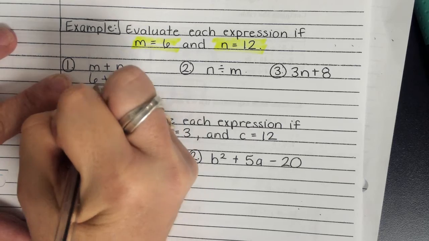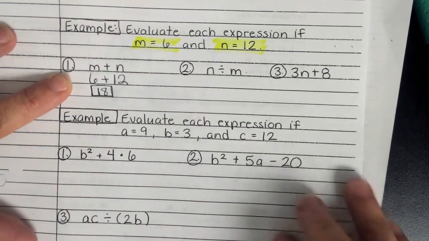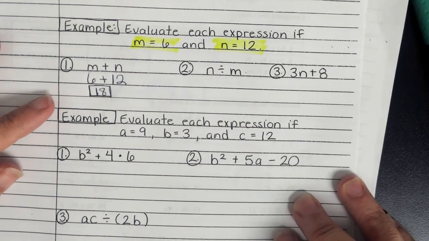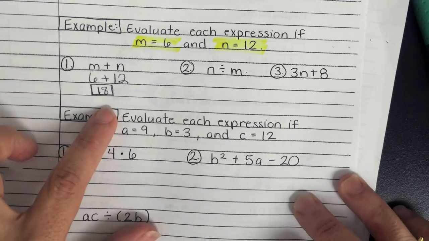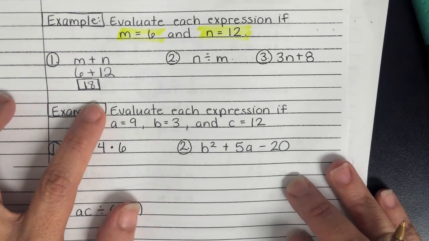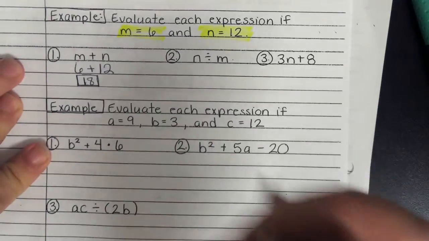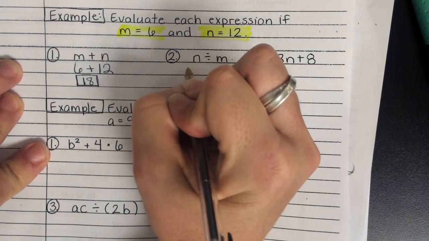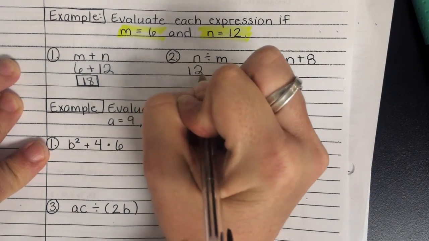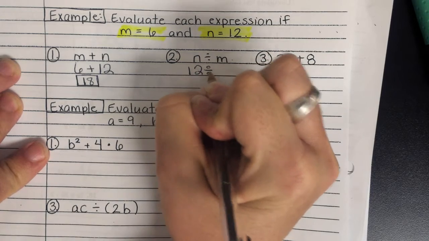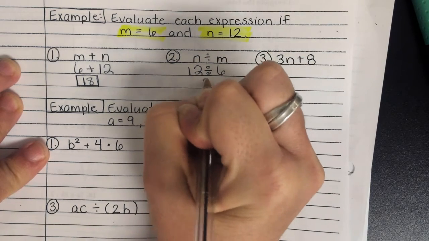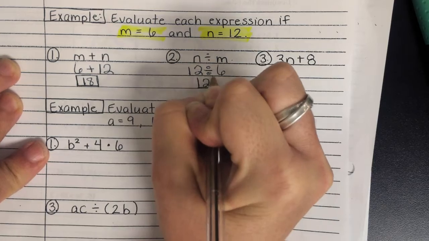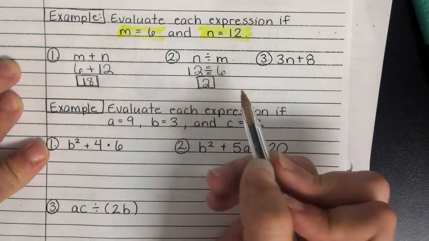Like I said, today's just as easy as yesterday. Number 2, n divided by m. So, first, you can't just write 2, guys. I got to see 12 divided by 6. Then the 2, yes. Make sure you show it. That's 2 points if y'all skip that step.